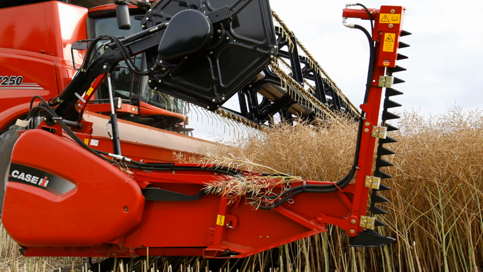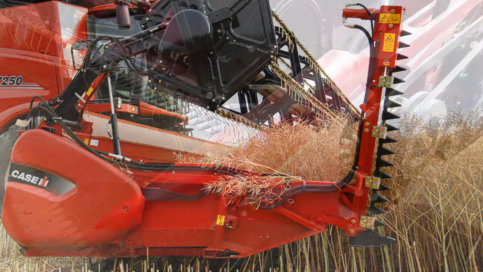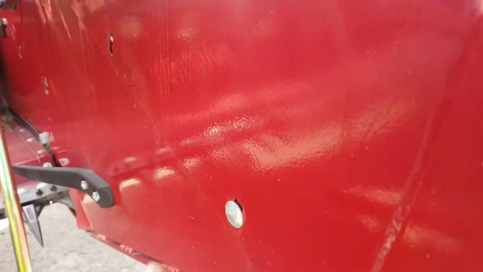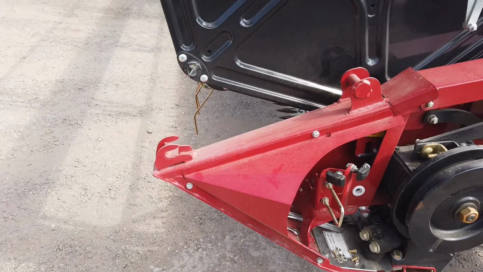When combining oilseed rape and other tall, tangled crops, it will be advisable to fit hydraulic side knives. Remove the short dividers by undoing the bolts or the clip-on dividers, depending on the specification. Latch the side knives onto the hook and bar and lock down.